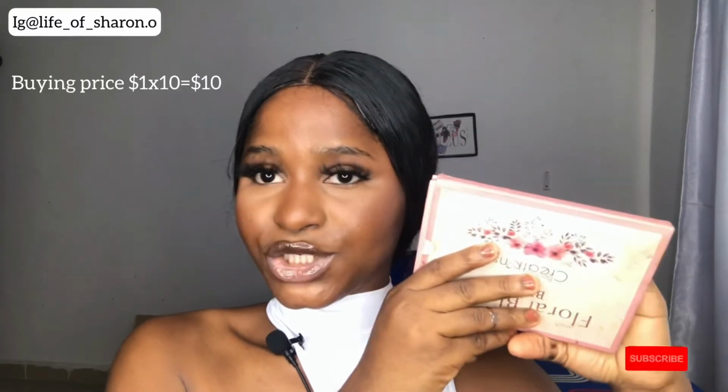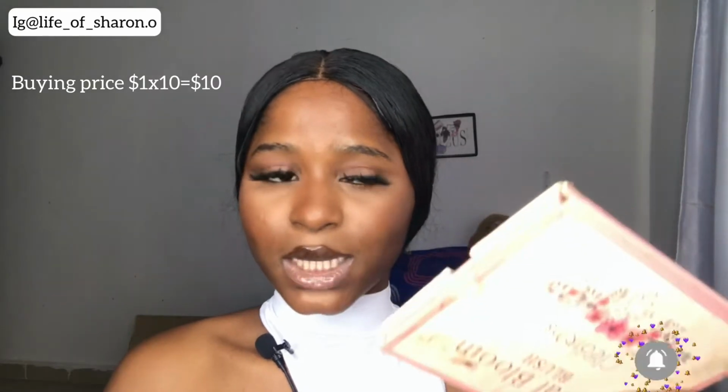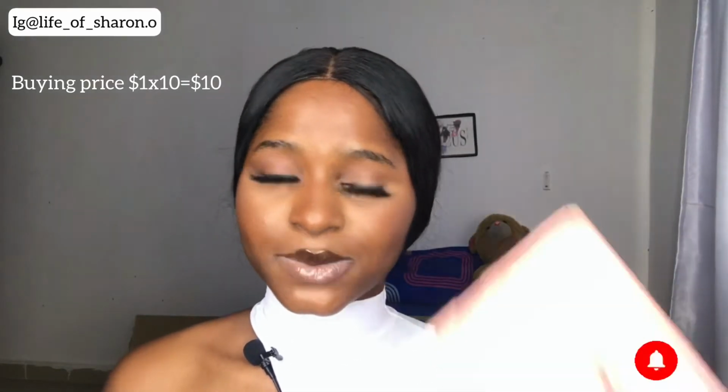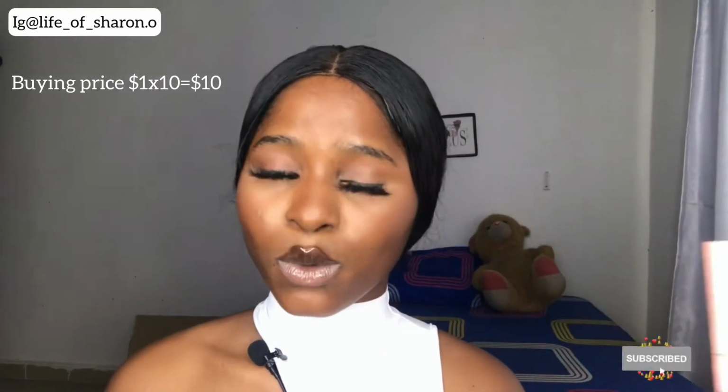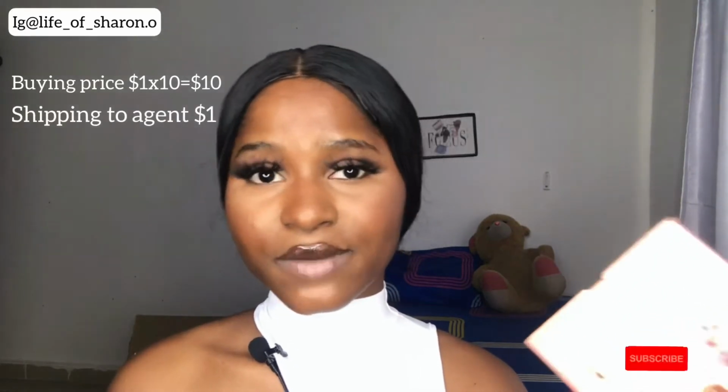Okay guys, so here I'm going to give you a simple formula to know your landing cost and know if the purchase is going to be a profitable one or not, so you basically know if you should go ahead with it or not. Let's assume I'm getting 10 of this item for $1 each. That means $1 times 10 pieces, which is equal to $10. And let's assume that my supplier is shipping this item down to my agent for $1, meaning $11.